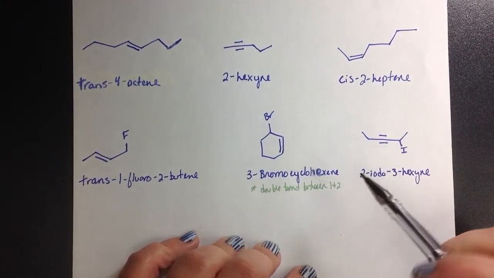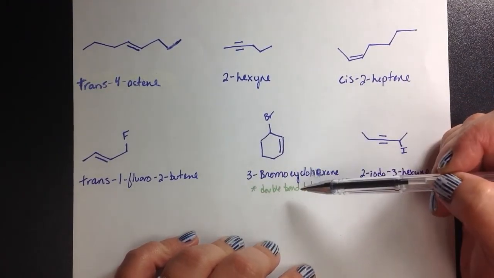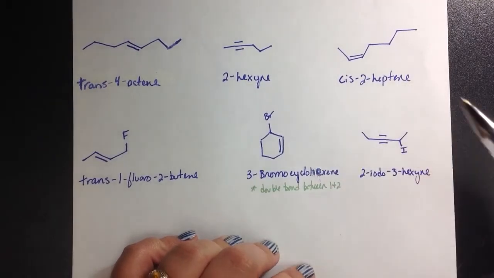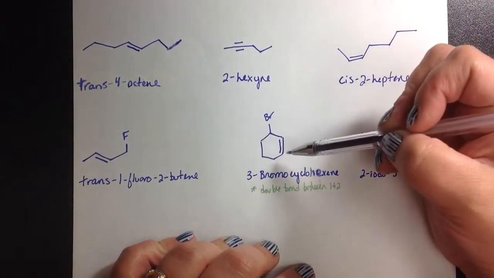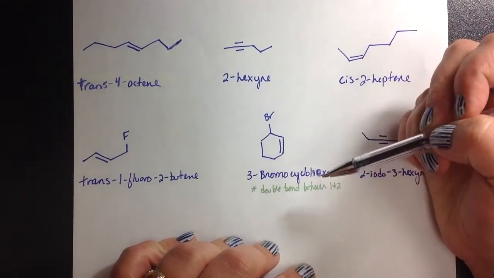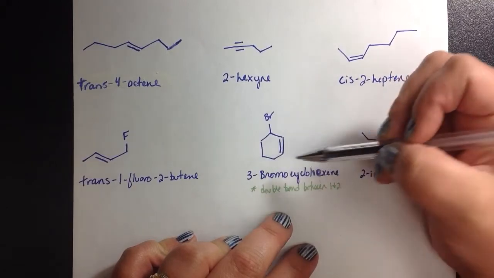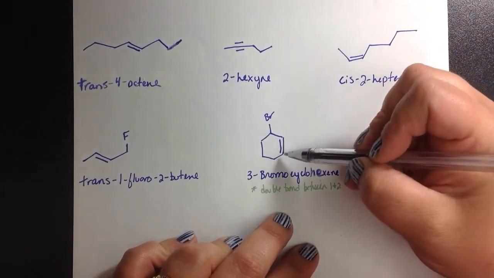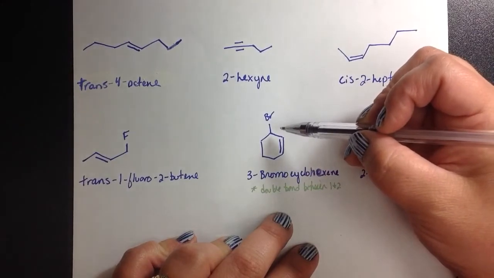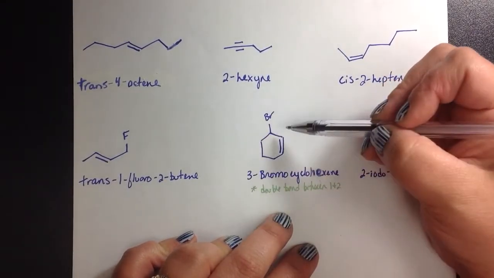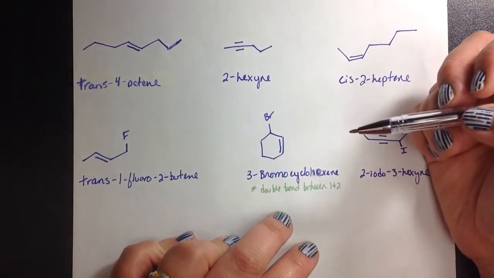Hopefully we can see that this is a bromocyclohexene. The numbering might be getting you a little bit off, but hopefully not. So we want to list this as a 1, 2. We can either list this as 1, 2, 3, 4, 5, 6, or we can list it as 1, 2, 3, 4, 5, 6. That would put bromine pretty low. We do not start by numbering bromine because the alkene is going to take priority in numbering.